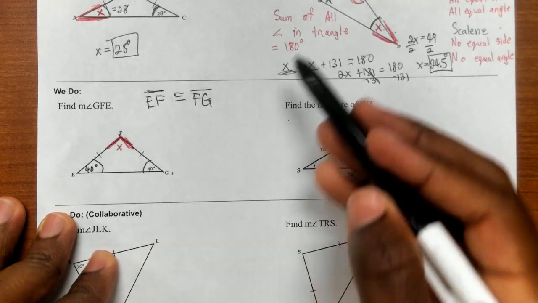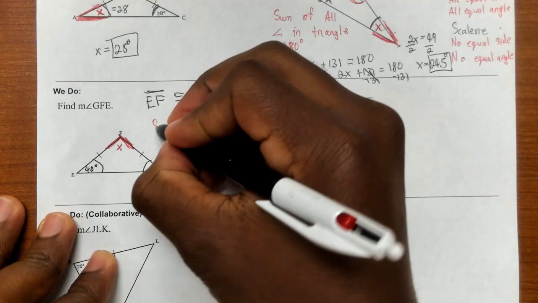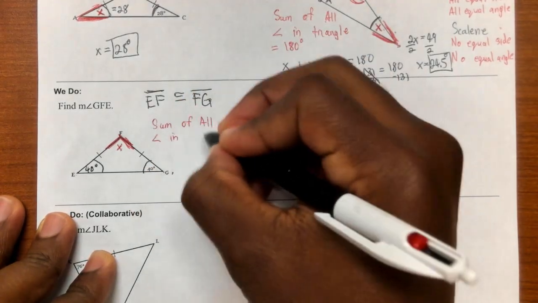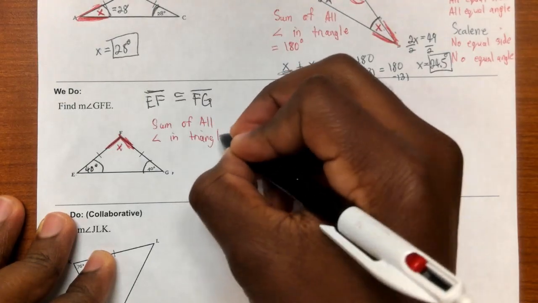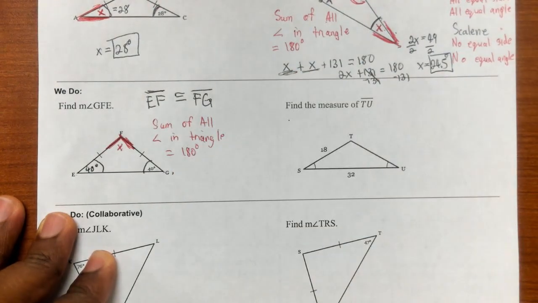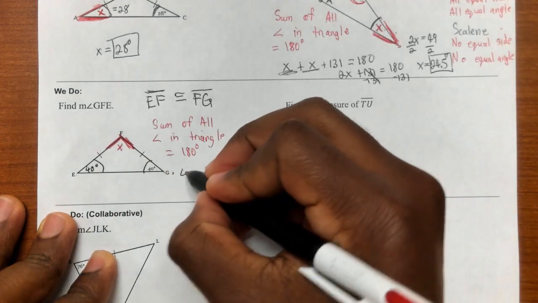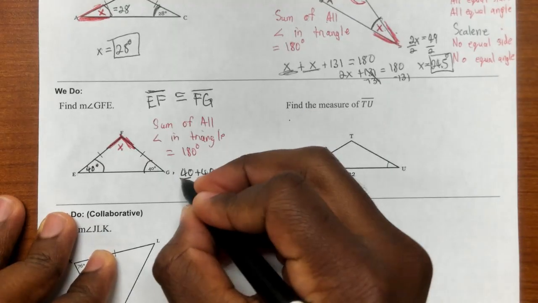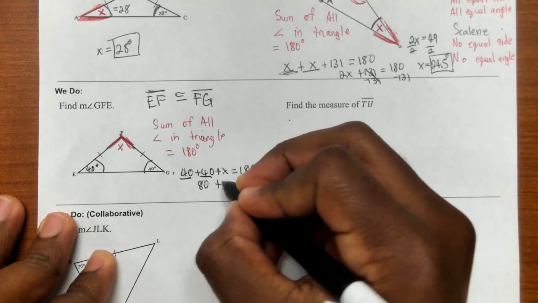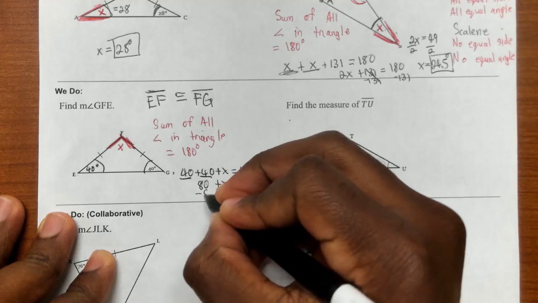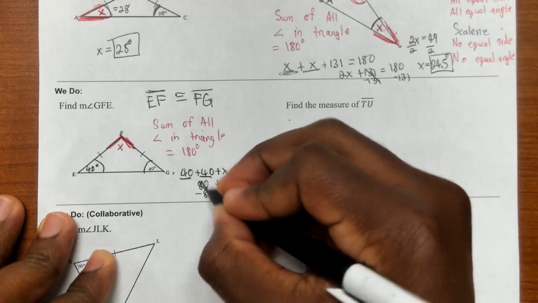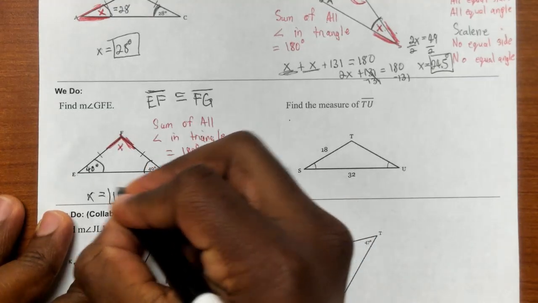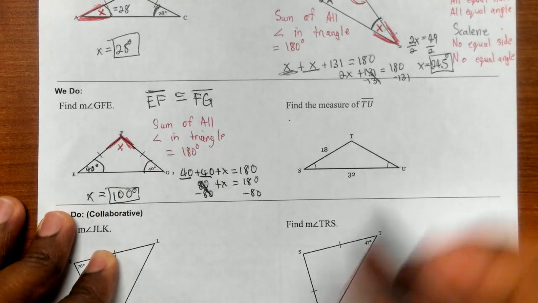Well, we could use the same theory that the sum of all angles in a triangle is equal to 180 degrees. So we could say that 40 plus 40 plus x is equal to 180. 40 plus 40 is 80, plus x is equal to 180. So now all we have to do is subtract 80, and we'll get that x is equal to 100. So 100 degrees. Alright, so let's try the next one.